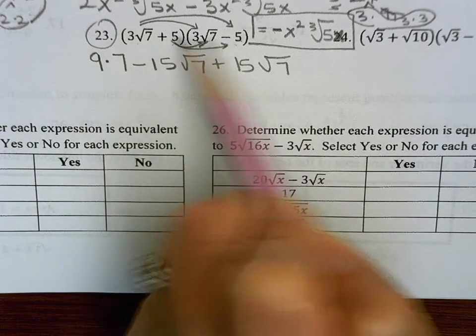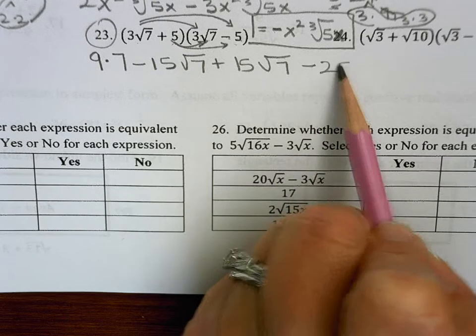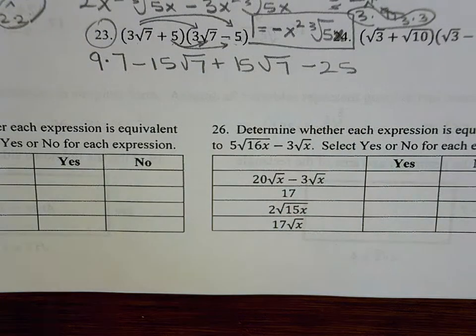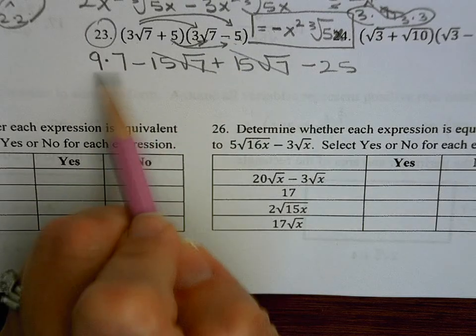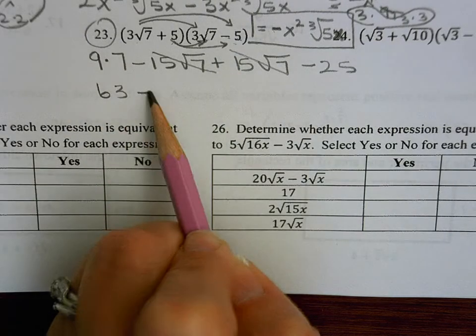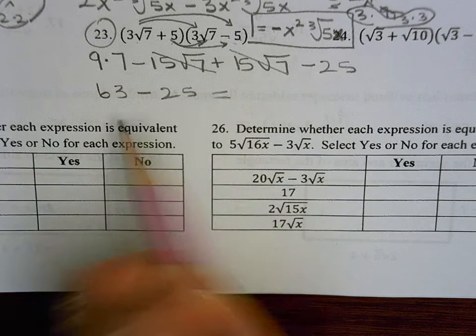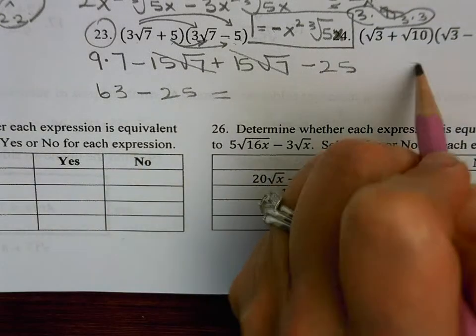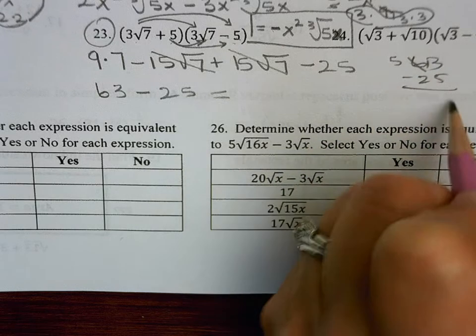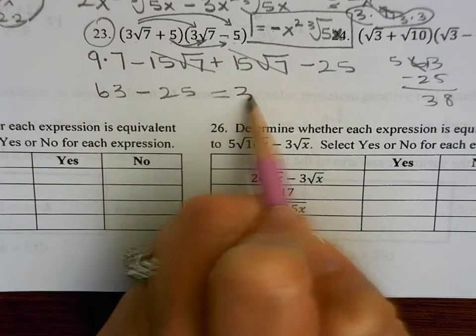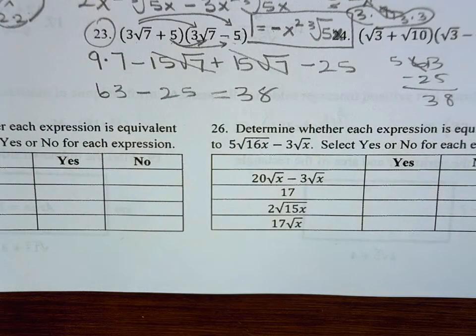And then finally 5 times negative 5. And then these are going to cancel because of 1 positive, 1 negative. And then 9 times 7. And then I just want to subtract those. So I'm going to do that over here. So 38. And then that's it.